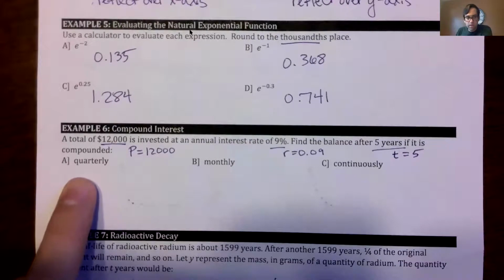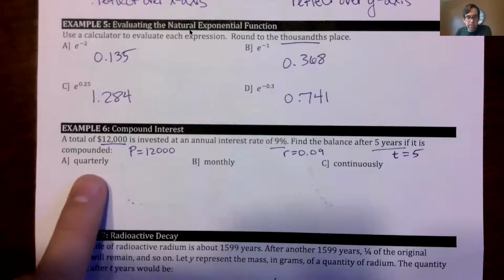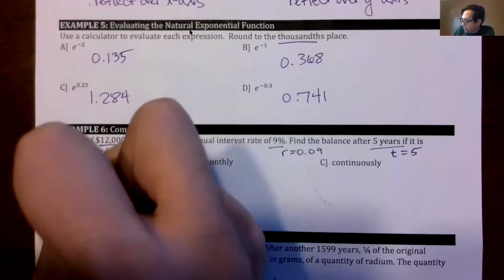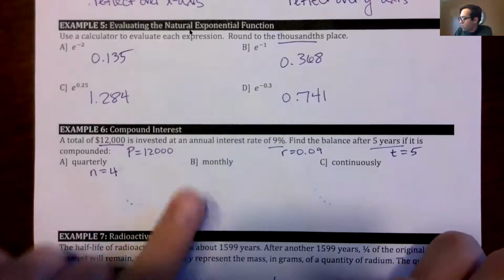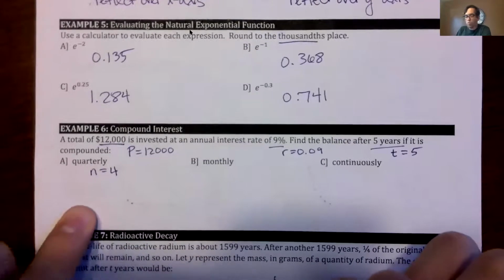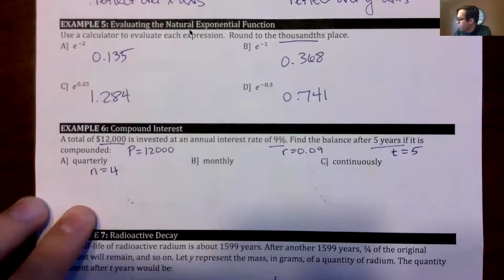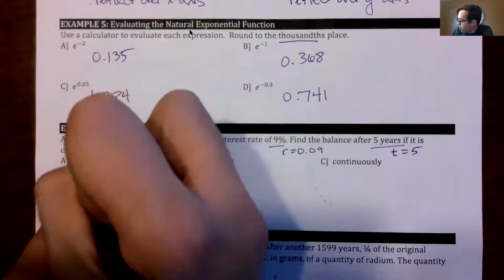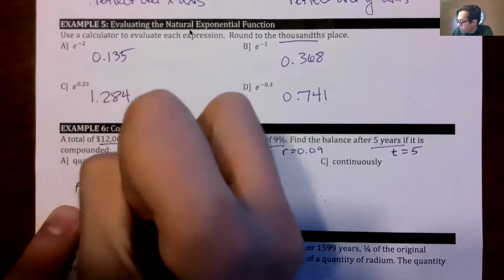In this first question, if the interest is compounded quarterly, what that means is 4 times per year. Quarterly would be like once every 3 months. So that's 4 times a year. That means that our N, which is the number of times compounded in a year, is going to be 4. So let's just do this one before we move on to the next one. For this specific question, we have N compoundings per year, so we're going to use the first formula from the front. That looks like this.